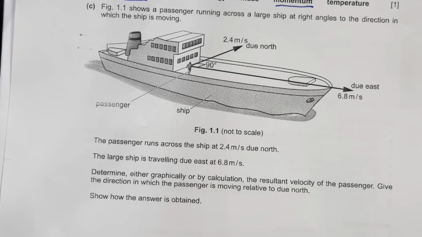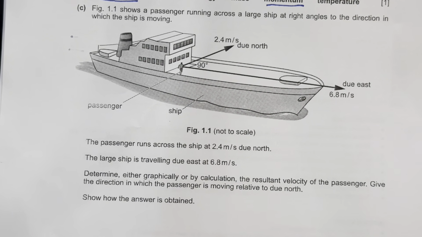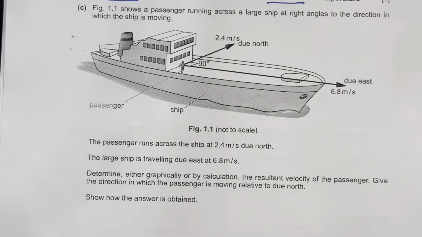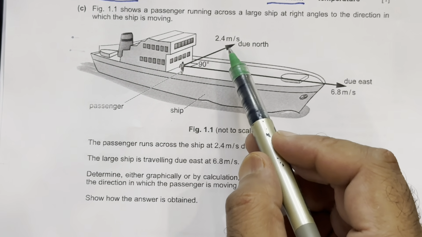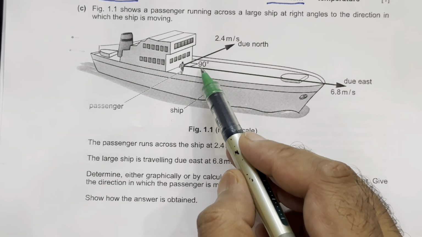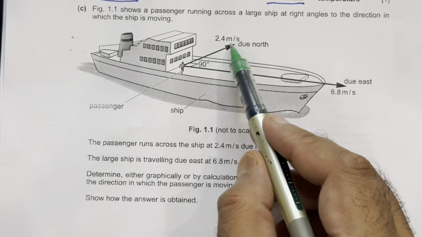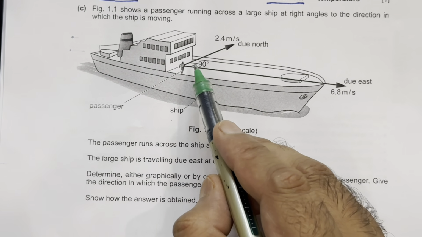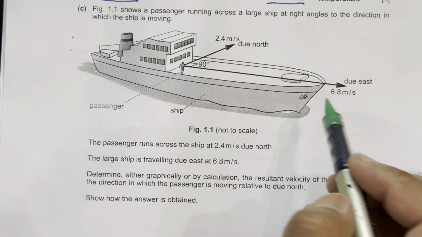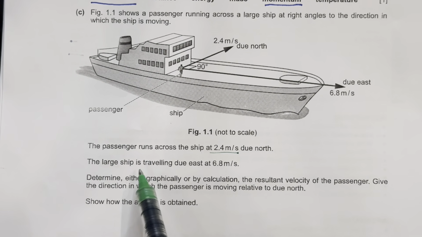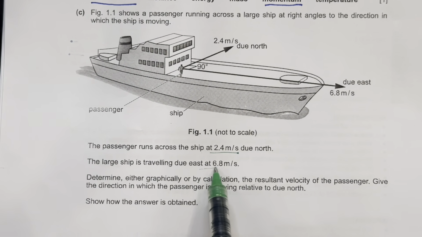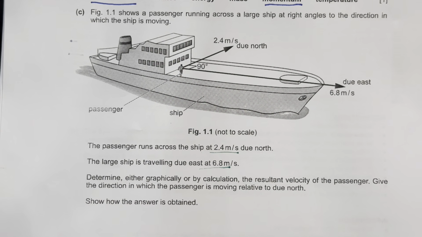Okay. Figure 1.1 shows a passenger running across a large ship at a right angle to the direction in which the ship is moving. This is a passenger moving due north, making 90 degrees, and 2.4 meter per second is his velocity, and the ship is moving due east at 6.8 meter per second.